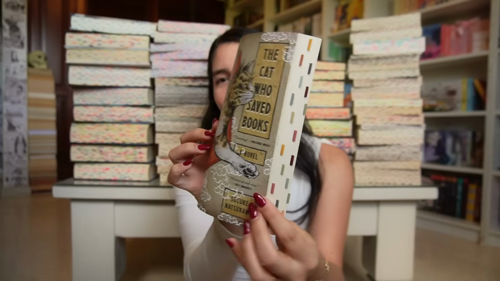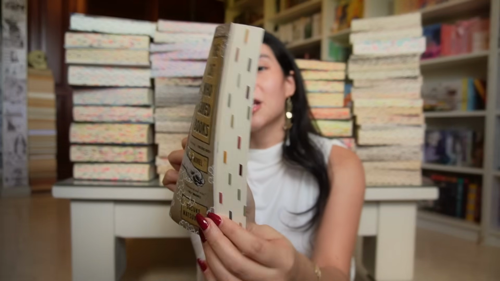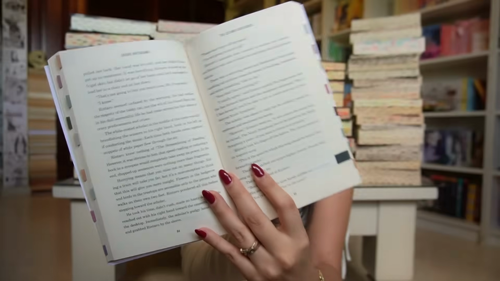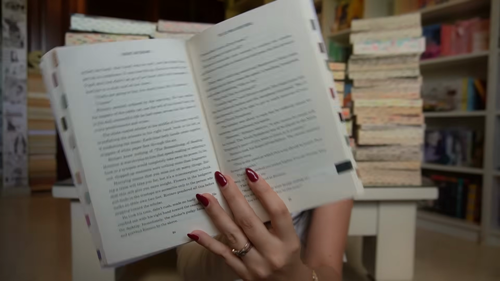This is another example, The Cat Who Saved Books, and I have a couple more tabs here, but again, once you open it, there is not a single mark to be seen. So this would be level 1 of annotating, where you simply use the tabs to remember the page or the specific phrase that called out to you while you were reading this book.